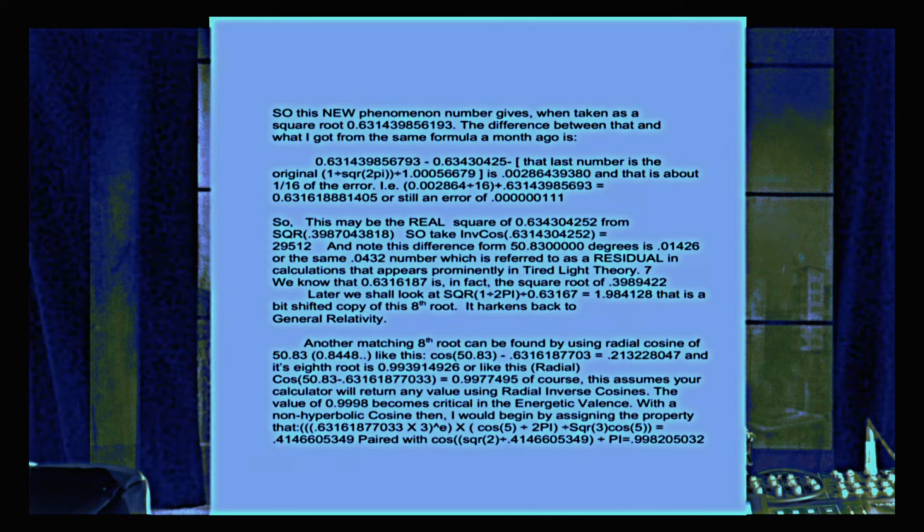1 divided by 6.283 equals 0.3989. And so the square root of 0.3989481634 equals 0.6316234.